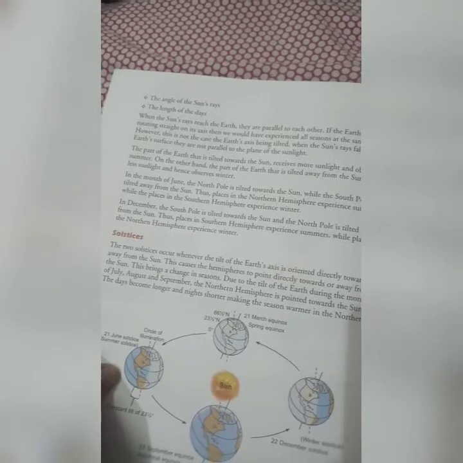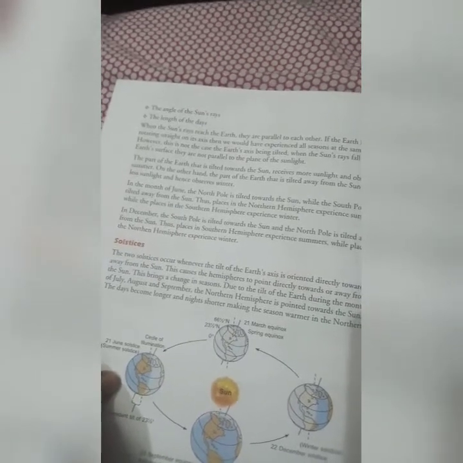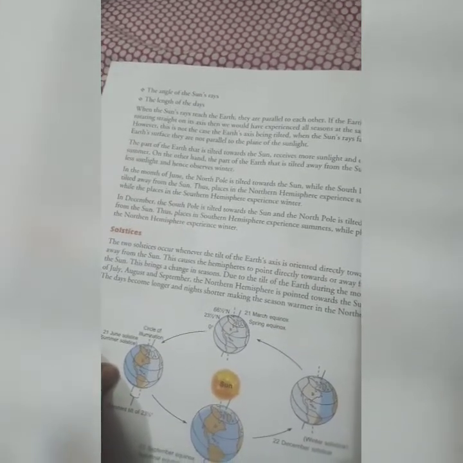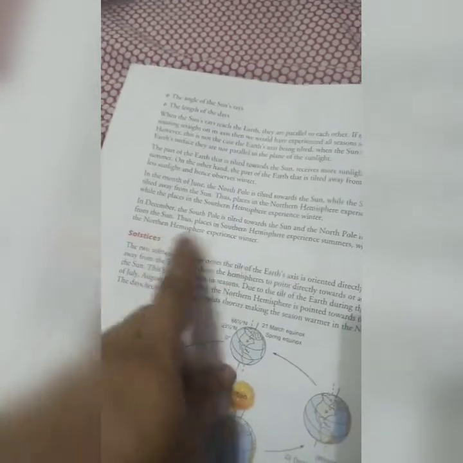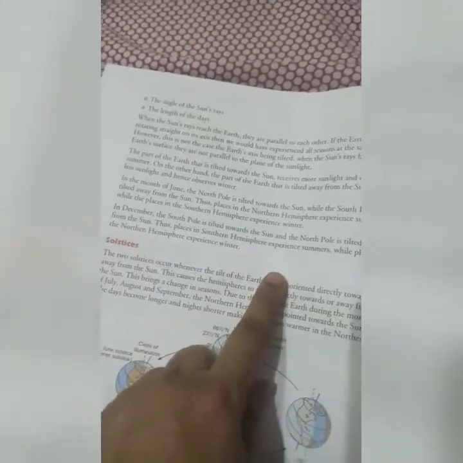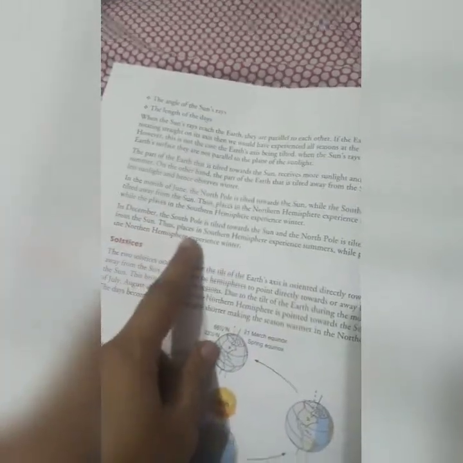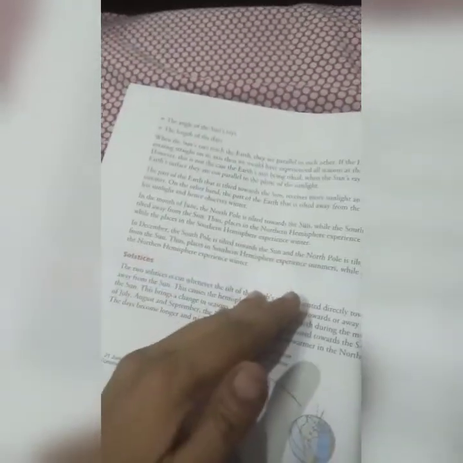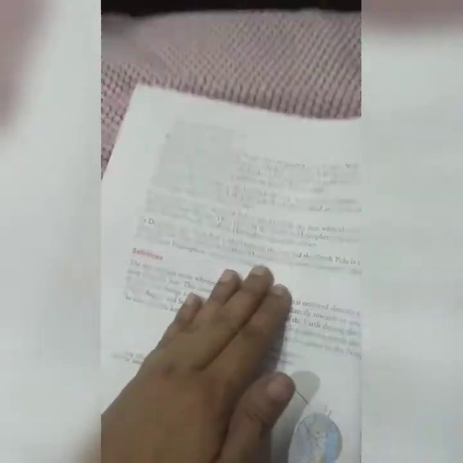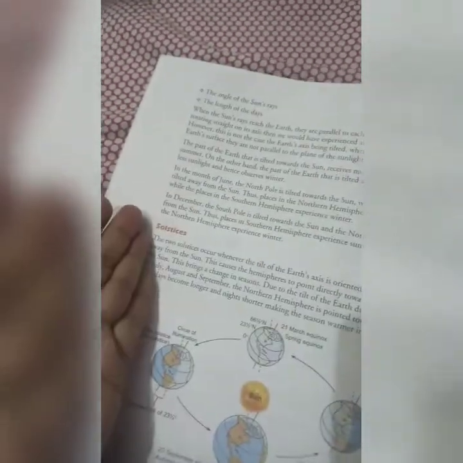In December, the South Pole is tilted toward the sun. Now what happens in December? The South Pole is tilted towards the sun, and the North Pole is tilted away, just the opposite. Thus places in the southern hemisphere experience summer, while places in the northern hemisphere experience winter. Whenever the earth is tilted towards the sun, it is summer, and when it is away from the sun, it is winter, be it the northern hemisphere or the southern hemisphere.